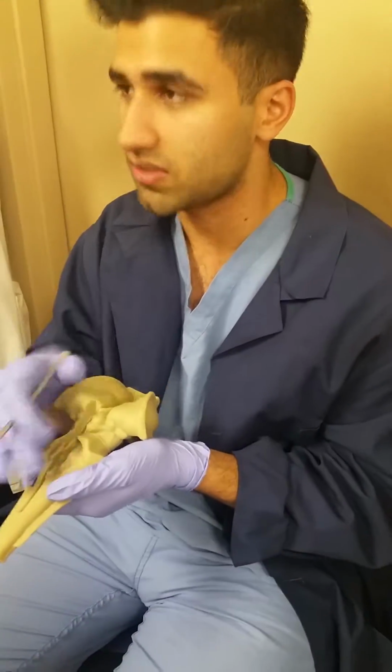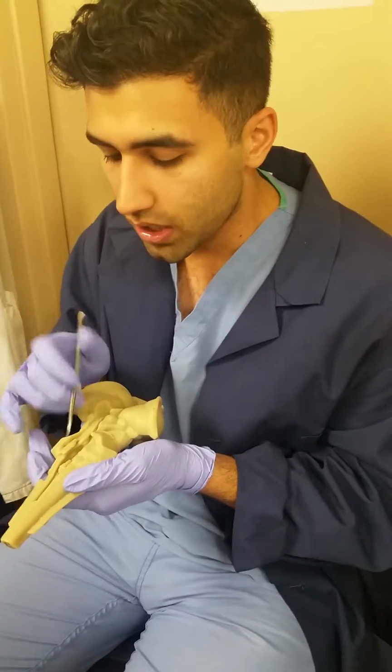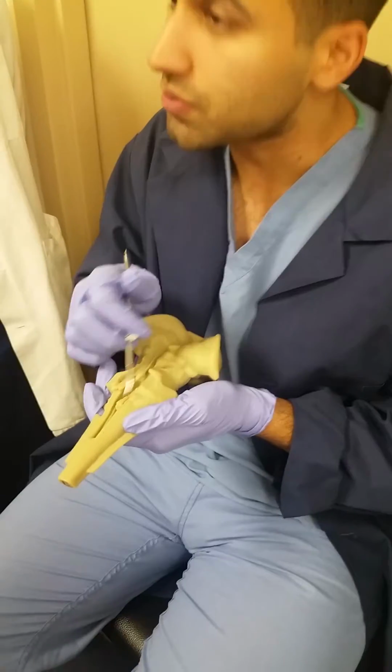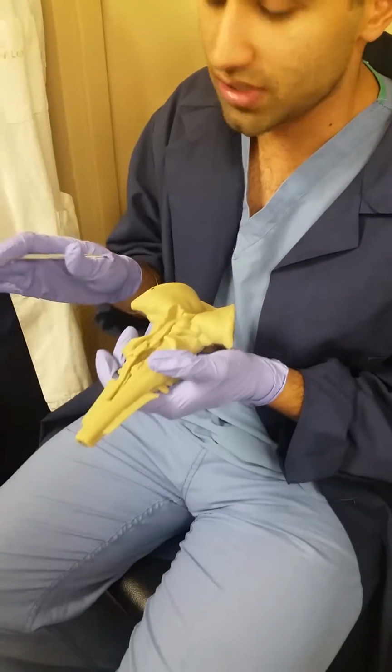Don't think that it looks like this. It's symmetrical. So if we're looking at this side, facial colliculus. Aside from that, everything is rhomboid fossa. That's all I'm going to tell you right now.